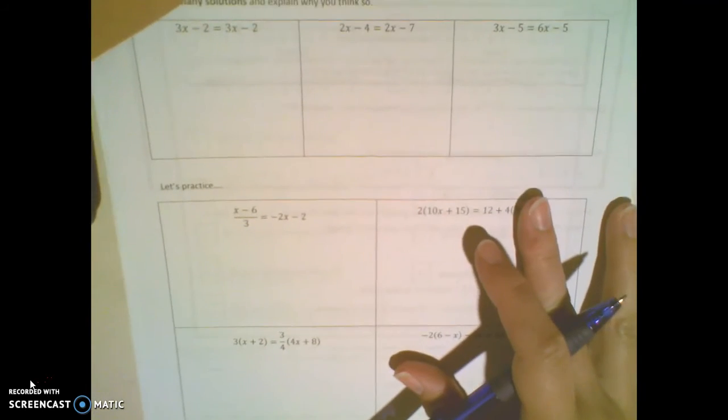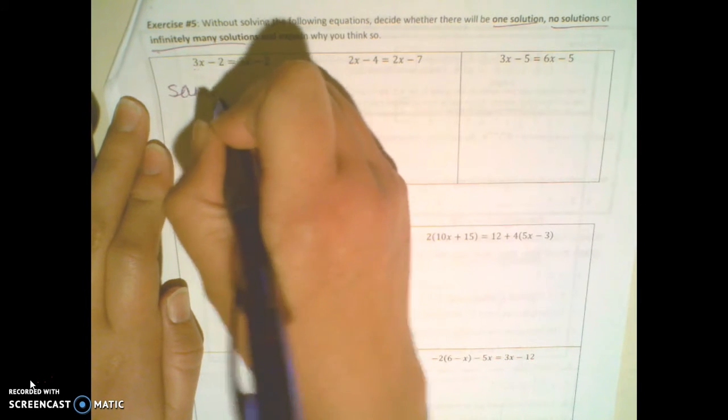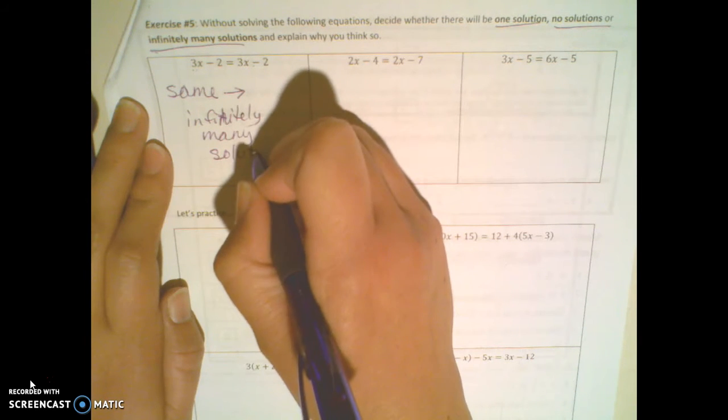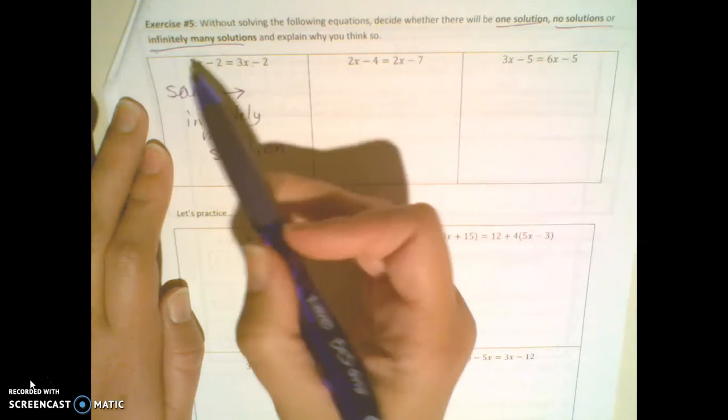Okay, sometimes this is helpful to do when we estimate or make sure our answer is reasonable. We're going to, without solving these, decide whether there will be one solution, no solution, or infinitely many solutions, and then say why. So this one is exactly the same on both sides. When we see exactly the same on both sides, that means that we have infinitely many solutions, because anything that we put in for x is going to still make it the same on both sides.